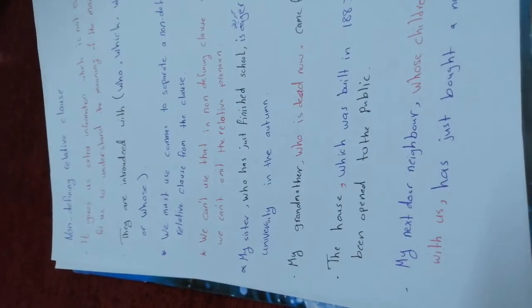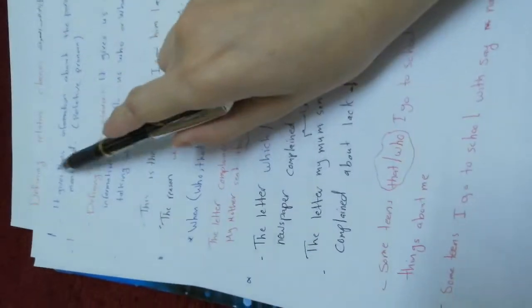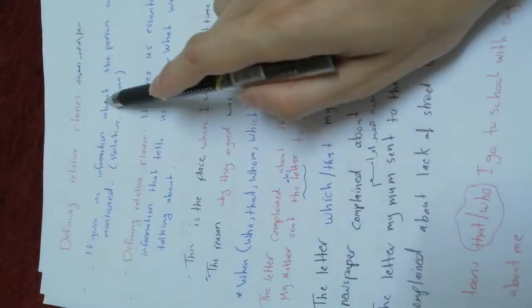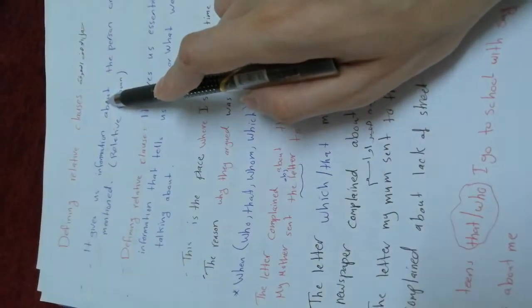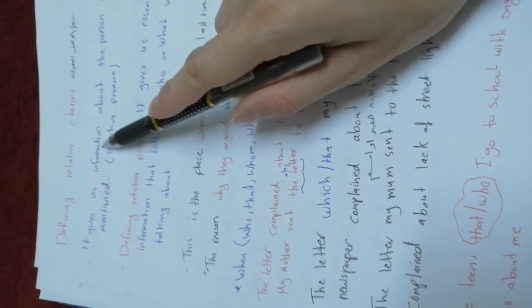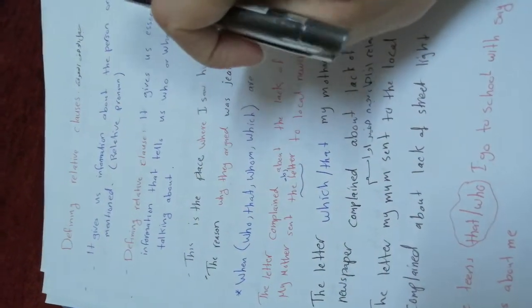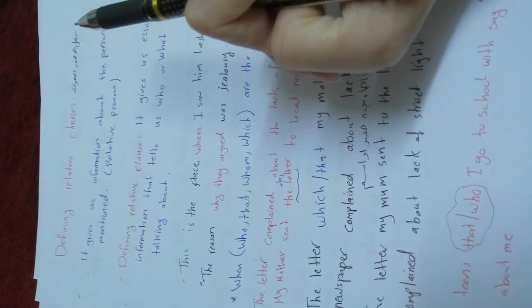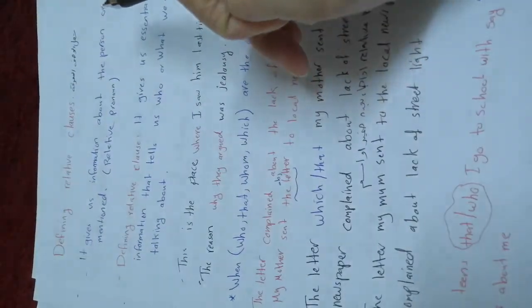Now in the relative clause we have two types of relative clause, defining relative clause and non-defining relative clause. Defining relative clause is the defining description clause. Relative clause in general gives us information about the person or things mentioned. We use the relative pronoun when we want to talk about information or a person or anything we are mentioning.